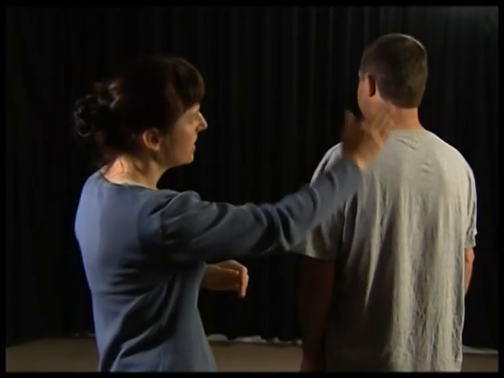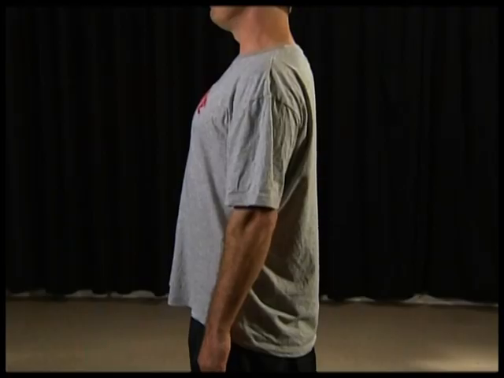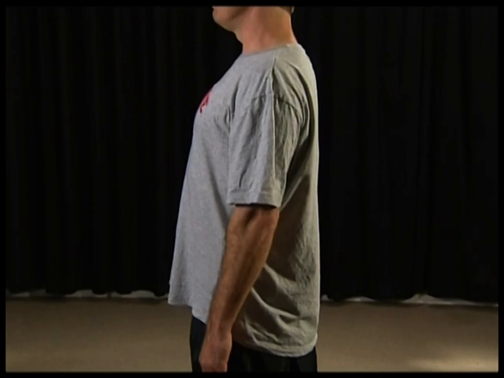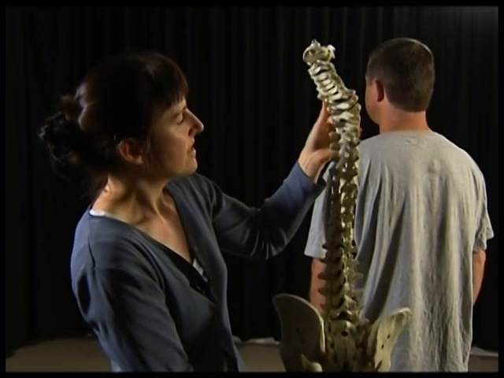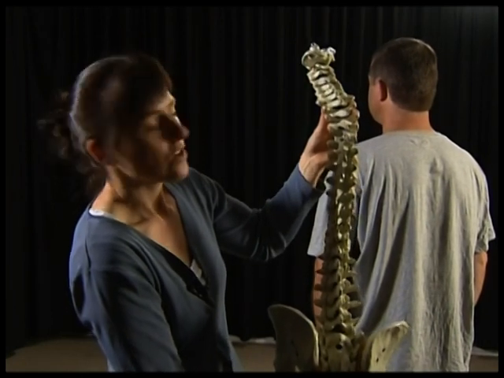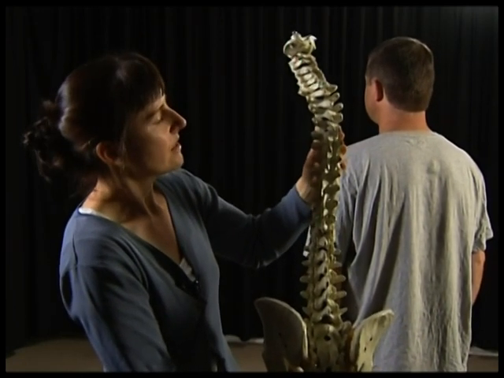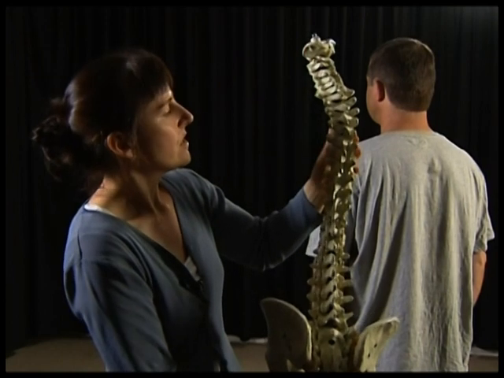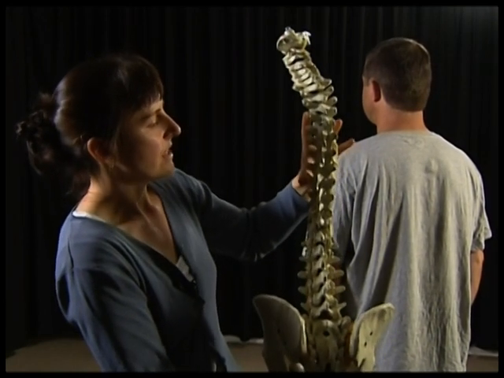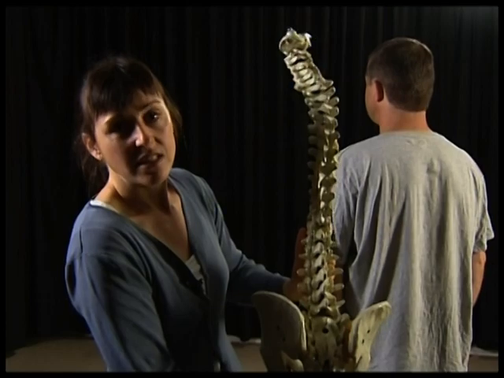Next, we are going to do the spinal curvature. We are going to look for kyphosis, lordosis, and scoliosis. This is an example of the spinal column. As you can see, there is a definite scoliosis happening here in the thoracic area. Kyphosis is in the thoracic area and lordosis is in the lumbar region.